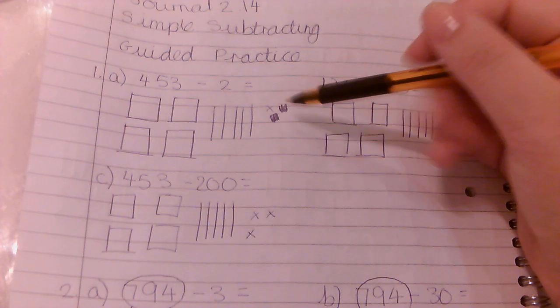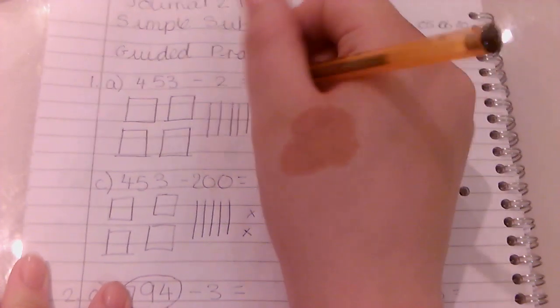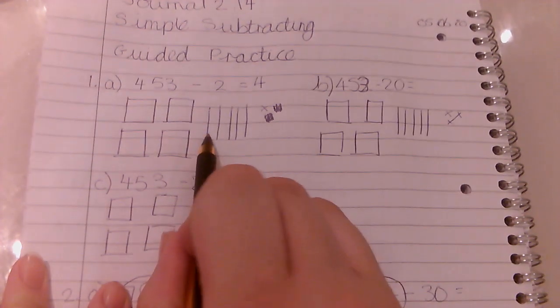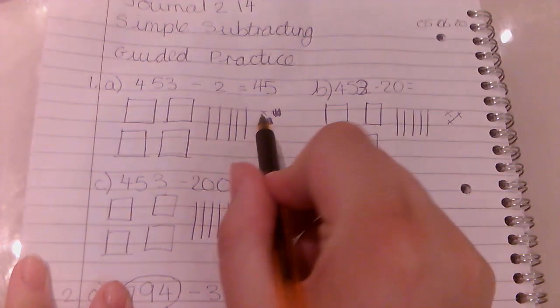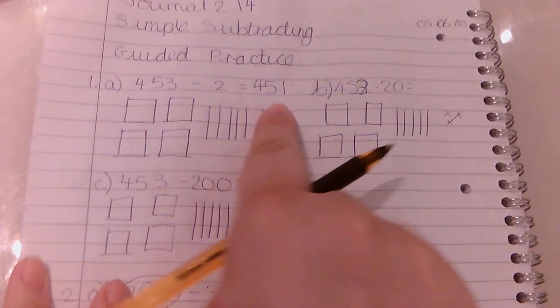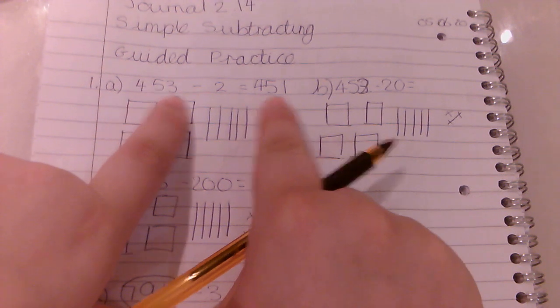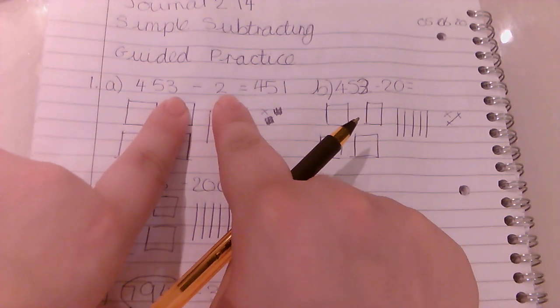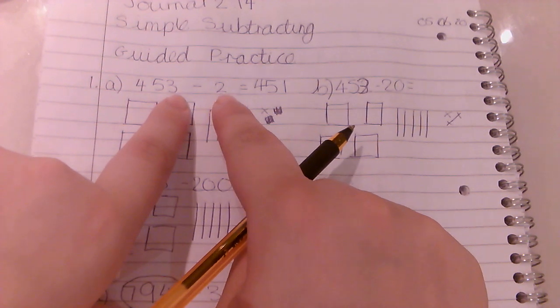So that was quite quick. I crossed out the 2 ones. Let's count them up again. So I've got 400 still. I've got 1, 2, 3, 4, 5 10s. And I've got 1 1. So if you notice, the hundreds have stayed the same, the 10s have stayed the same, and only the 1s have changed because it's only the ones that we've taken away and we haven't had to regroup or rename.